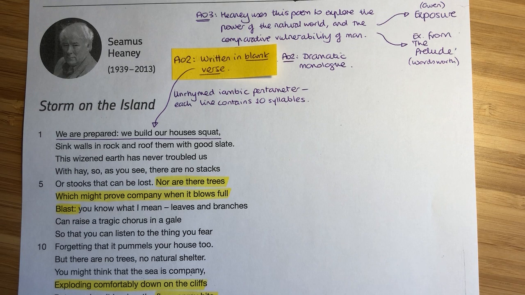As with the poems that you will have looked at recently, Wilfred Owen's Exposure and the extract from Wordsworth's The Prelude, Heaney's poem Storm on the Island deals with the relationship between man and nature. Specifically, it deals with the great power that nature holds and how that is brought into conflict with man.